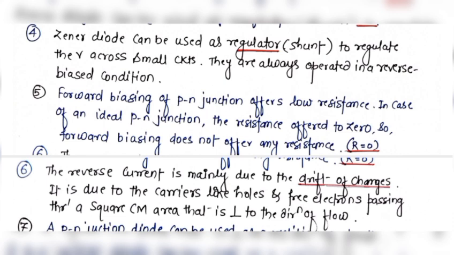Zener diode can be used as a shunt regulator to regulate the voltage across small circuits. They are always operated in a reverse bias condition.